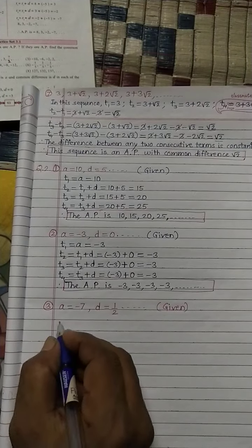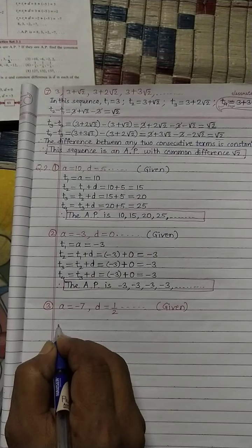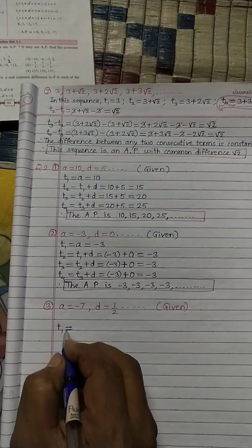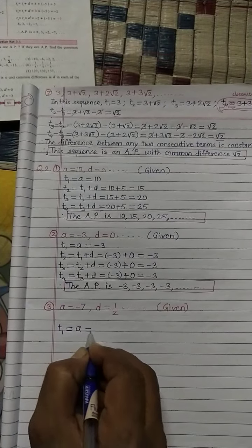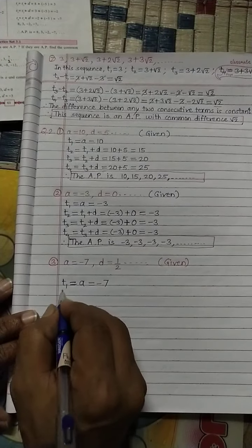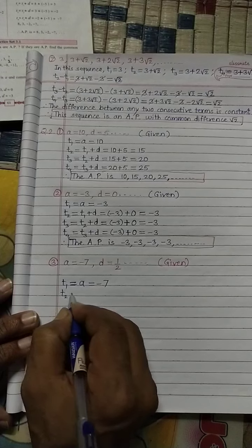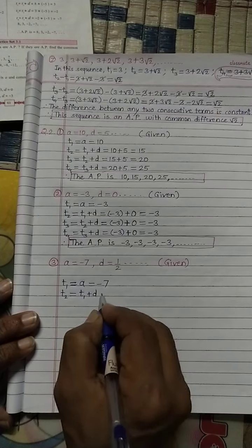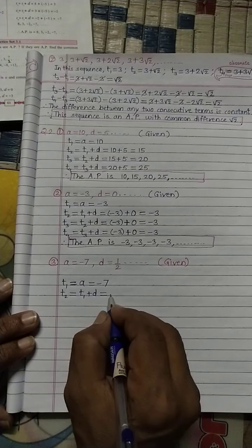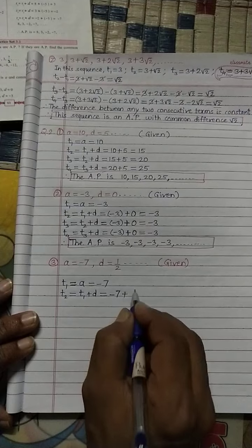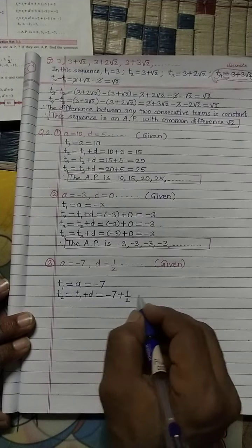Now first of all T1, T1 means A is equal to minus 7, and T2 is equal to T1 plus D is equal to minus 7 plus D means 1 upon 2.